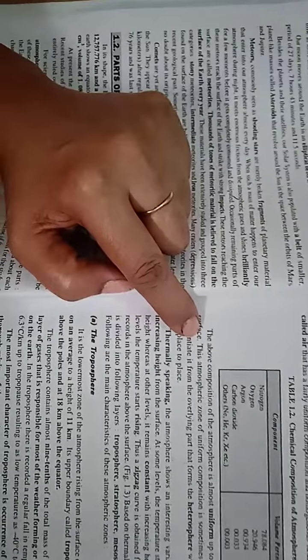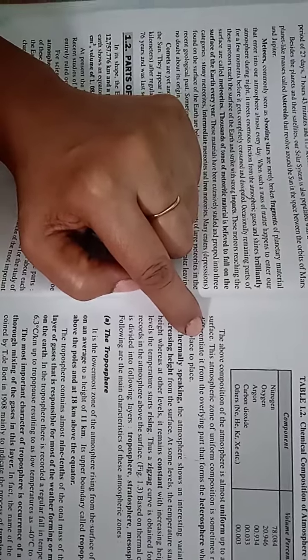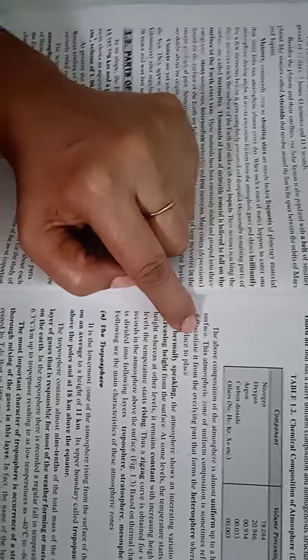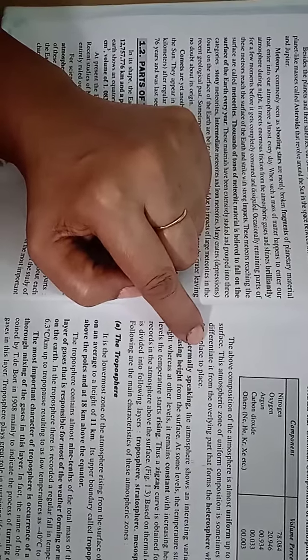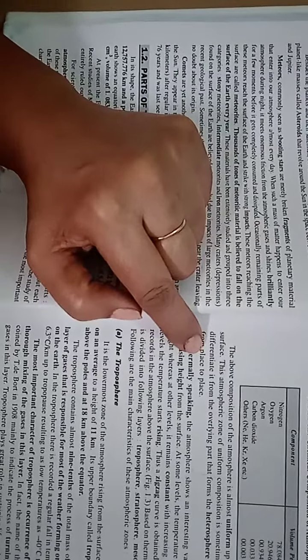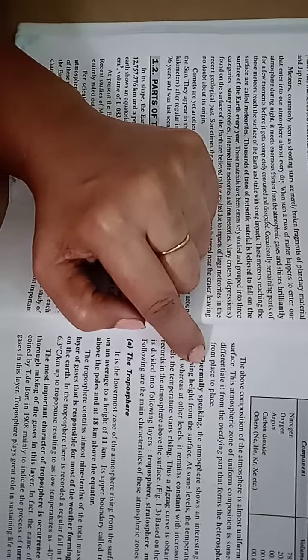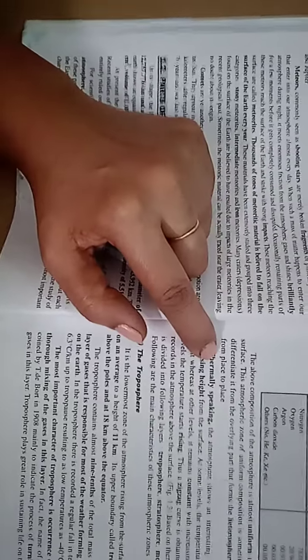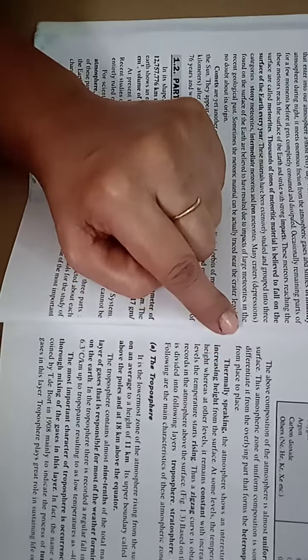The above composition of the atmosphere is almost uniform up to a height of 80 kilometers from the surface. This atmospheric zone of uniform composition is sometimes referred to as the homosphere, to differentiate it from the overlying part that forms the heterosphere, where the composition varies from place to place.